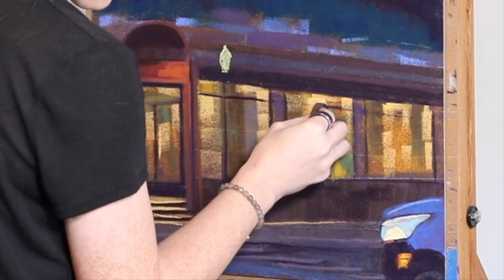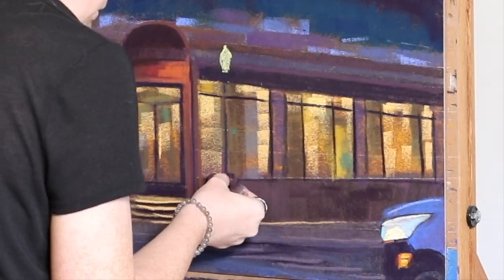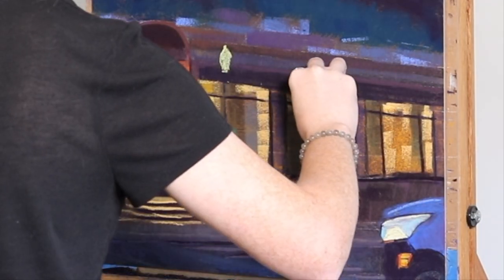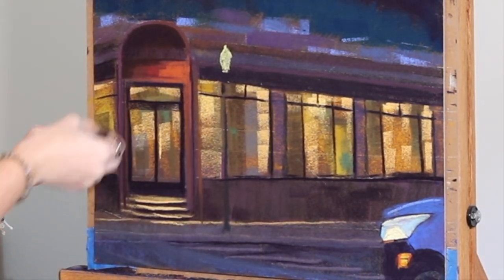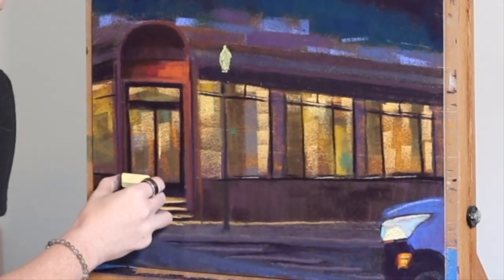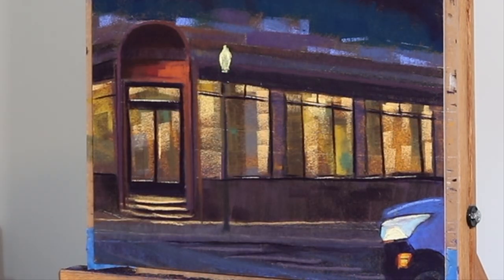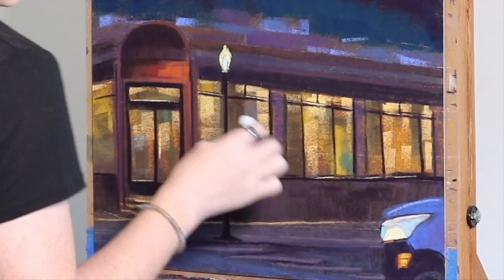And now I'm going back over with a darker value to reestablish the window mullions. And now I'm adding highlights on the window mullions because as the light exits the store, it bounces off of them.